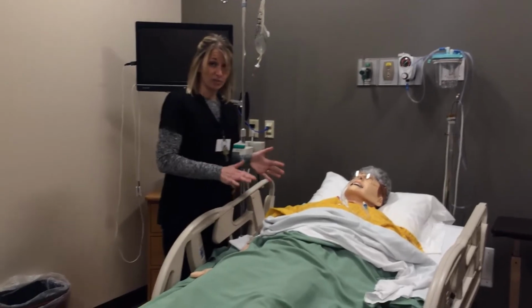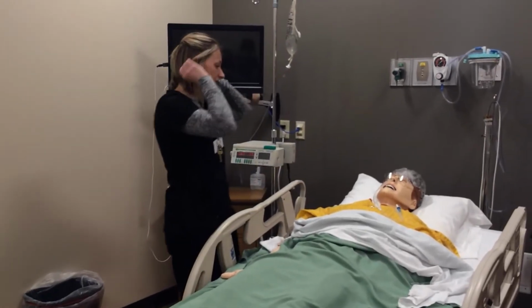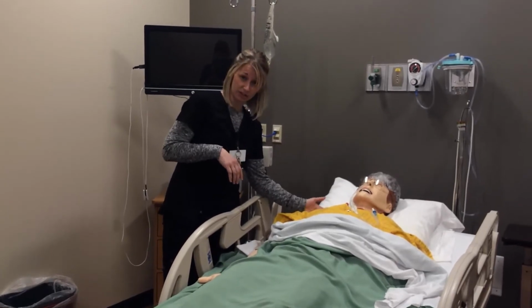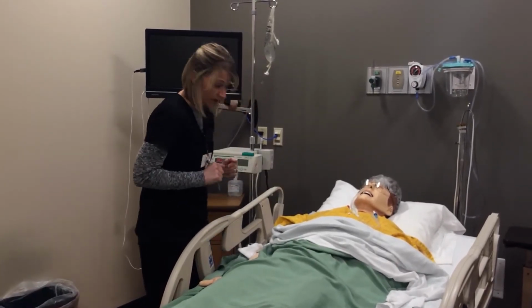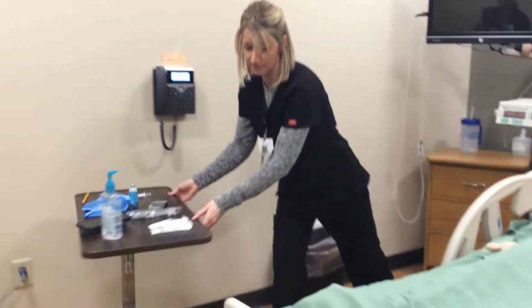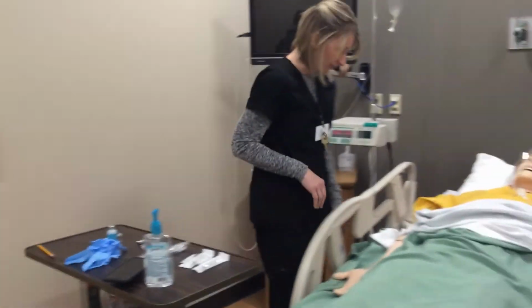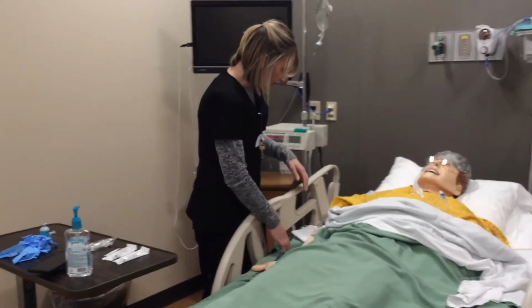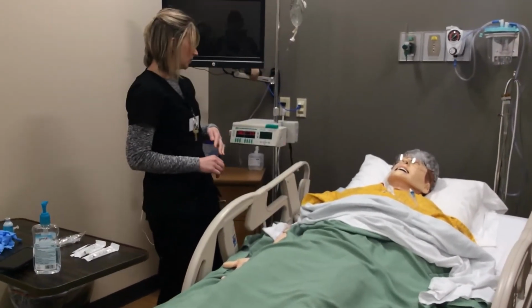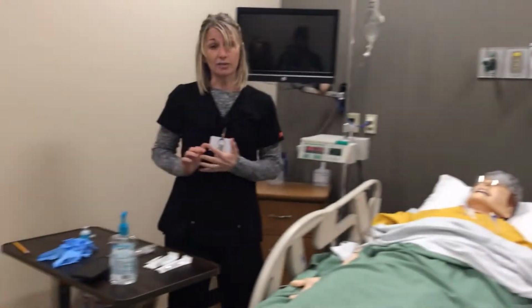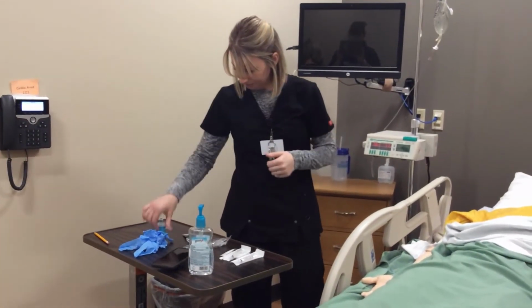All right, so I do my appropriate assessment to what I'm going to give. Since I already know I'm going to give Solumedrol, I went ahead and listened to his lung sounds as well. So for this first demonstration, let's say that I am going to give the morphine through a running line that is compatible. Okay, you've got saline running, and I'm going to give morphine. I check the compatibility in my drug book, and it is compatible.